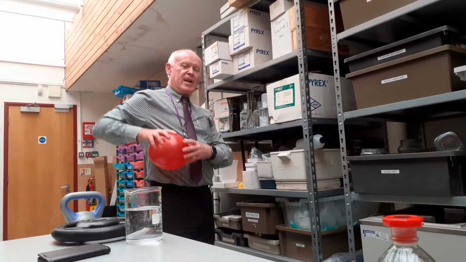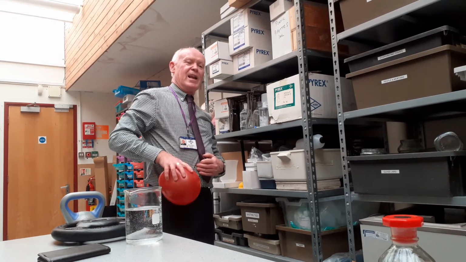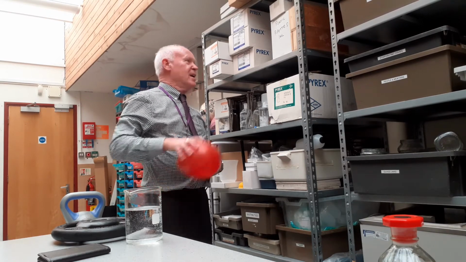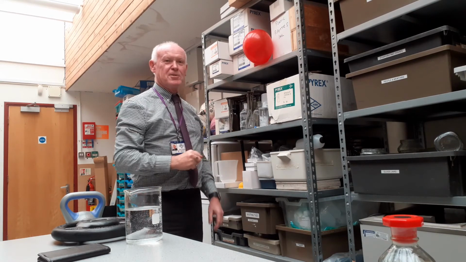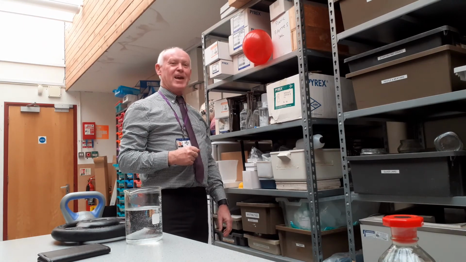The last one is electrostatic. Now, I'm making the electrostatic energy store greater by rubbing. And then, if I put it here, as you can see, it sticks to the paper due to the electrostatic energy store.